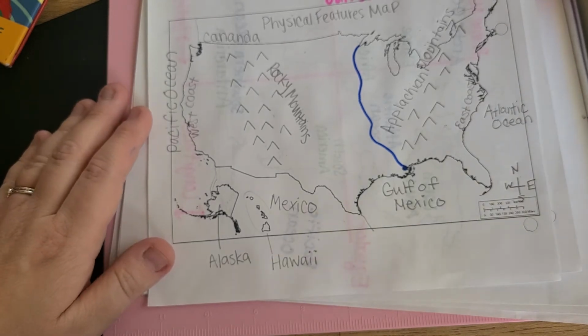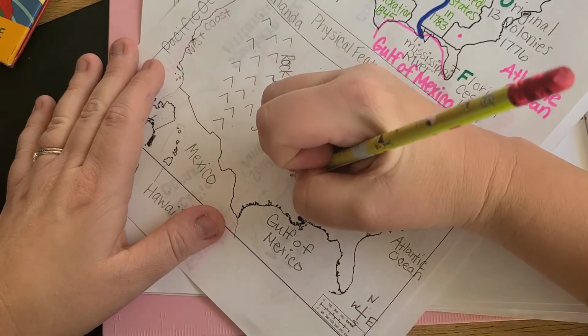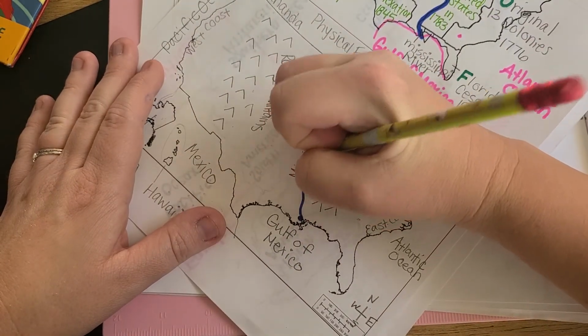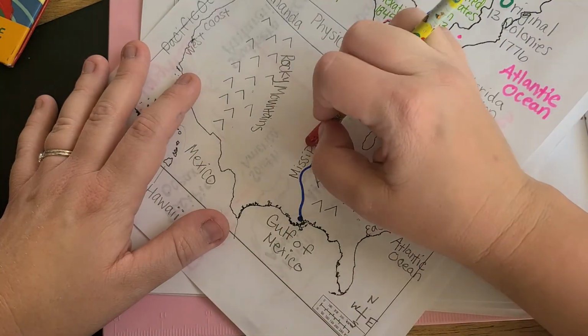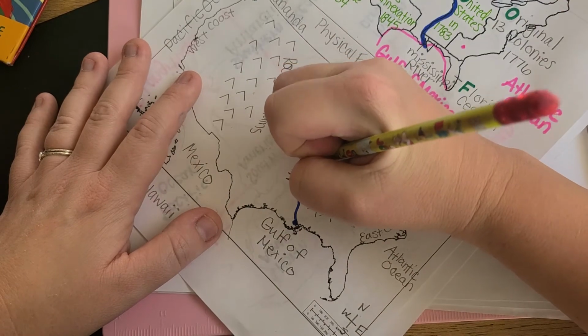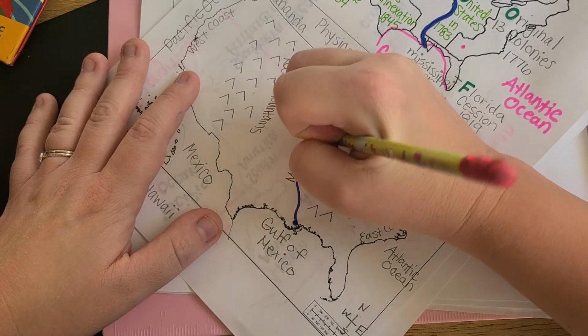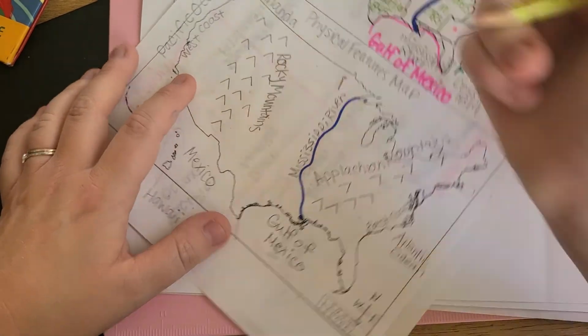We're getting smarter and smarter today. This river divides the east and the west, like we had just talked about, and that is the Mississippi River. Forgot a set of S's in that. M-I-S-S-I-S-S-I-P-P-I. Whew! Mississippi River.